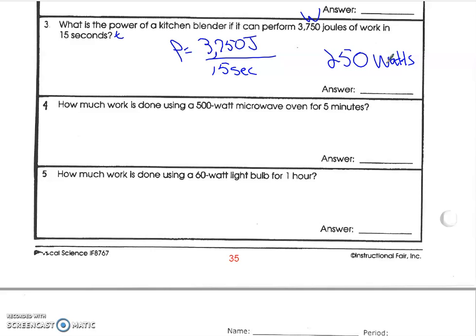Number 4, how much work is done using a 500-watt microwave for 5 minutes? All right, well, that is the power. And it's giving us the time, but the problem is it's in minutes, and we need that in seconds. So all you do is take the 5 minutes, multiply it by 60 to get 300 seconds for the time. So the equation starts off as power equals work divided by time, but we are looking for work, so we have to multiply both sides by time. So what you get is work equals power times time.